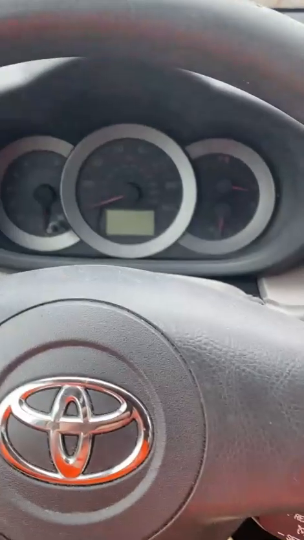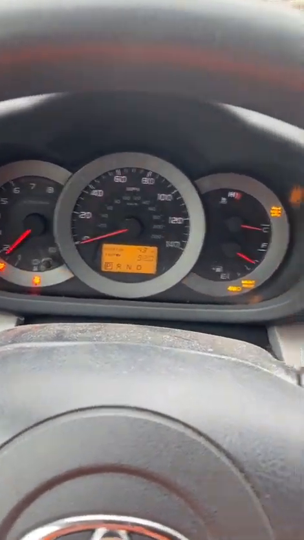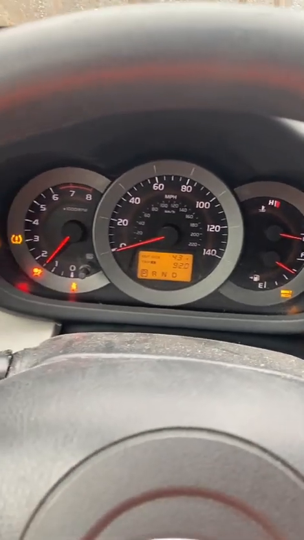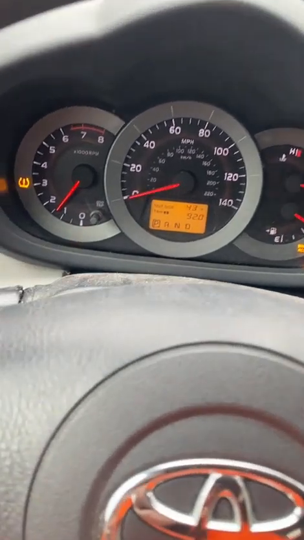So what we're going to do is pull it out of the parking spot a little bit so we can get some clear images and make sure that we do a proper walk around. To do this, we're going to have to get into the vehicle and turn it on. Once we turn it on, we're going to be able to see if there's any dashboard readings and get our odometer reading.